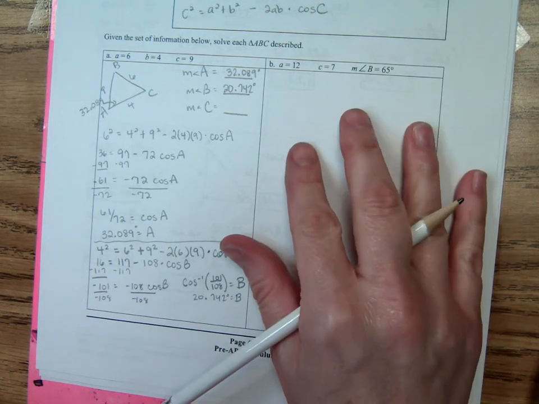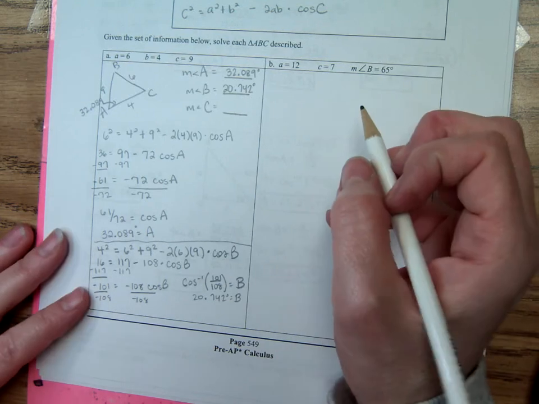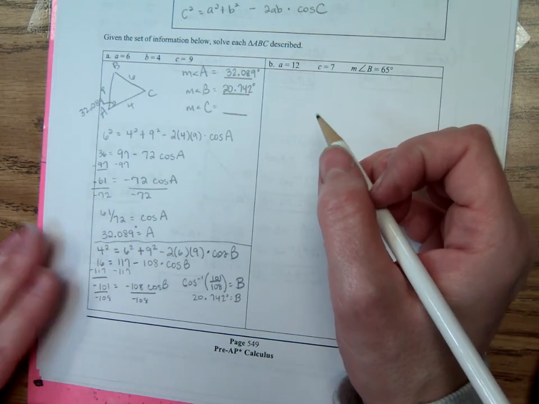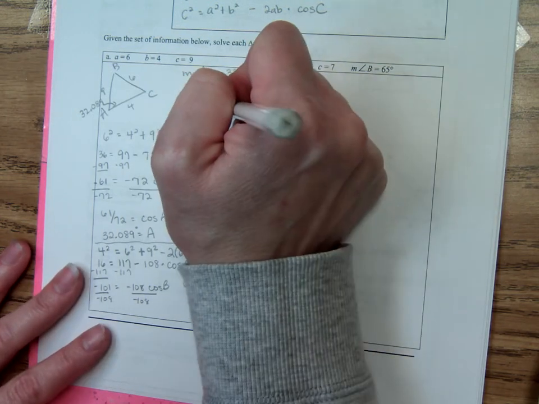And then how can I find C? Just add A and B together and subtract it from 180. Right. What is that out of 180? 127.169 degrees.